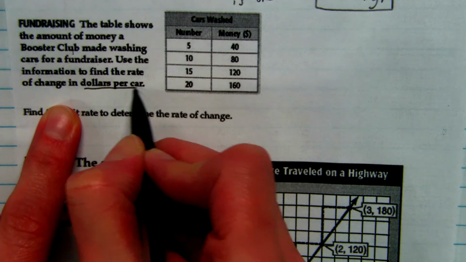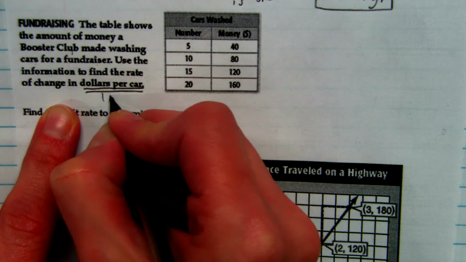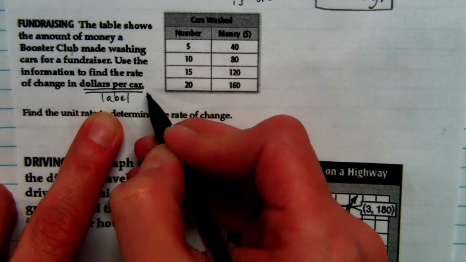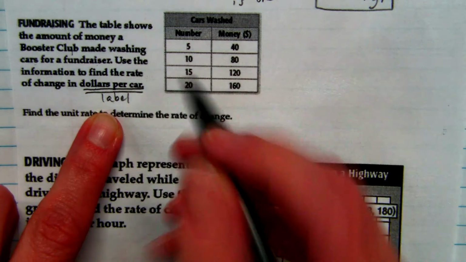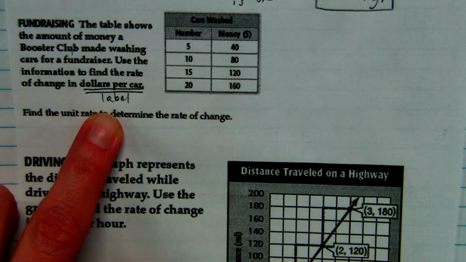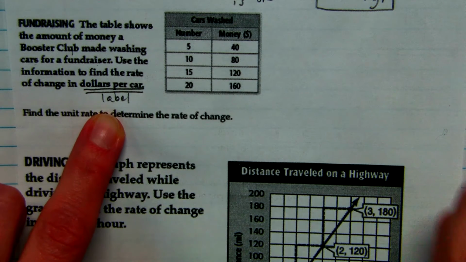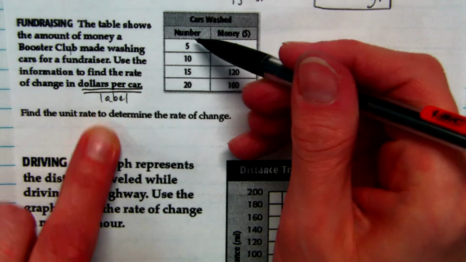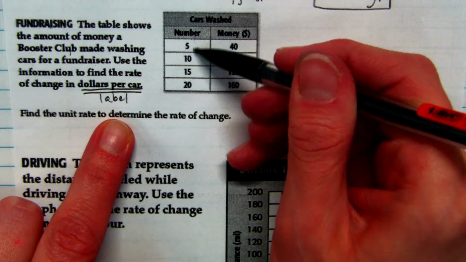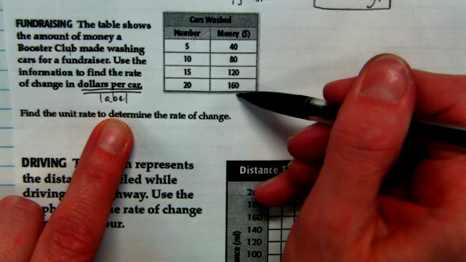Now they're telling you exactly what your label on your answer is going to be, dollars per car. Okay? It has to be dollars per car. We can use the dollar sign, but it's dollars per car. All right, so we're looking at this. Here's the number of cars washed, and here's the money that they're raising.